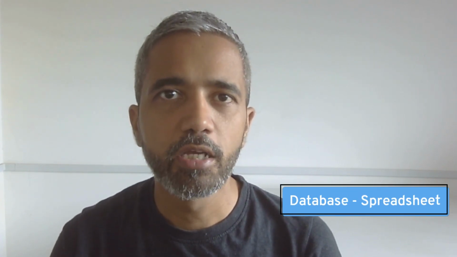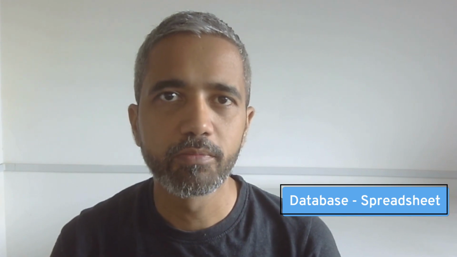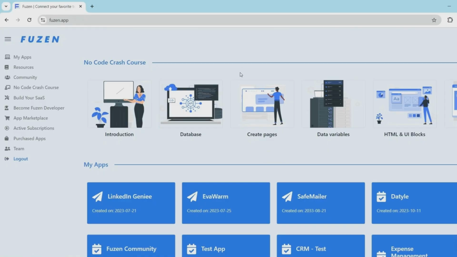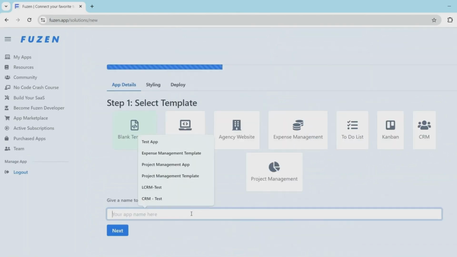And because this database is the foundation of your app, on which you're going to build your UI and workflows, it's very important for us to simplify this first step as much as possible. And what could be simpler than using a basic spreadsheet? So that's why in today's video, we're going to look at how you can build your app database using a simple Google spreadsheet. So let's start by creating a new no-code app on Fusion.